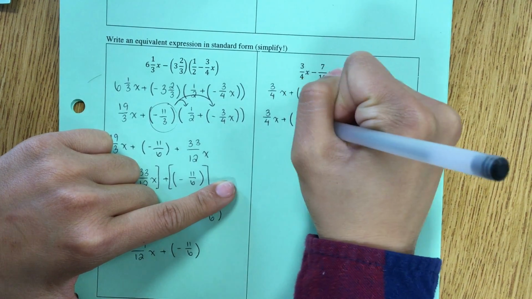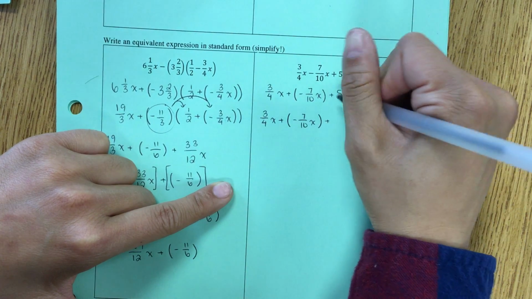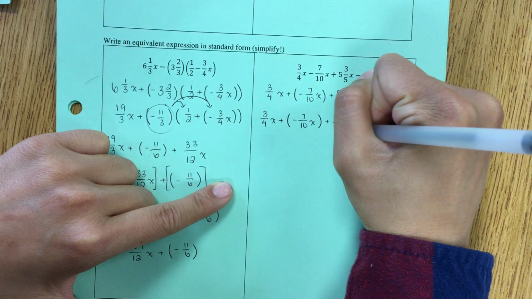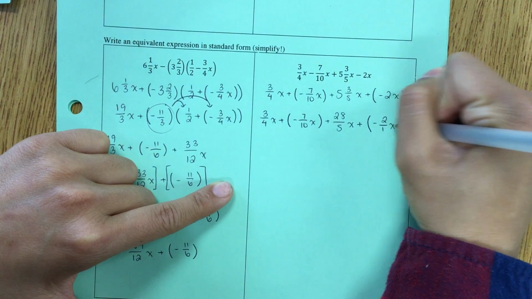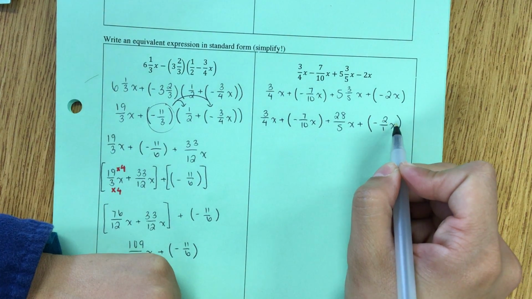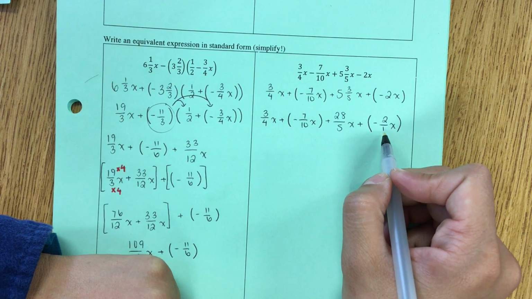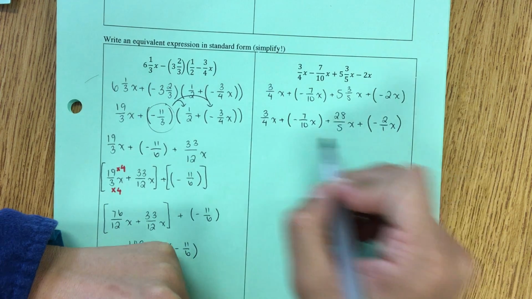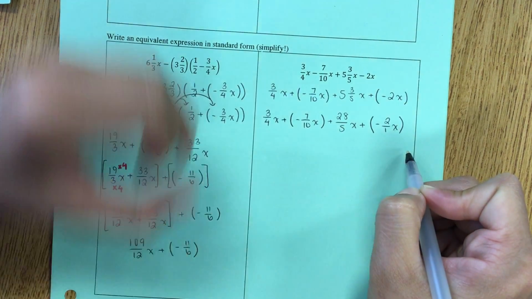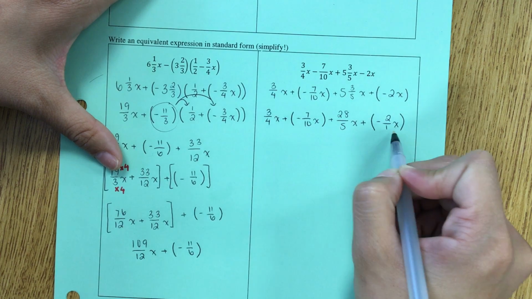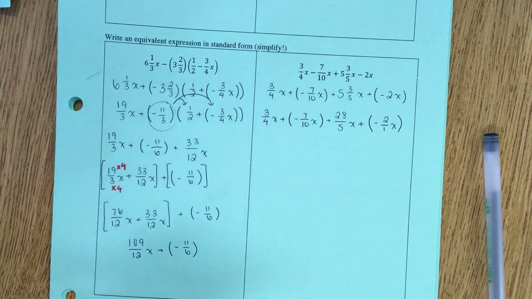3/4 x plus negative 7 over 10x plus 5 times 5 is 25. 25 plus 3 is 28 over 5x plus, and this is going to become a negative 2 over 1x. It doesn't matter if your x is on the side of your fraction or if it's in the numerator of your fraction, as long as it is not in the denominator. All right, start noticing that we have an x here, x, and x. That means that we need to eventually combine all of this together. So that means between 4, 10, 5, and 1, we need to find the least common denominator between those four numbers, and it is going to be 20.